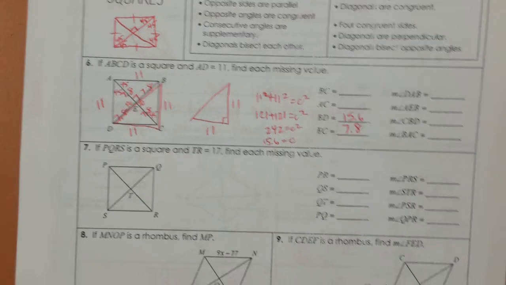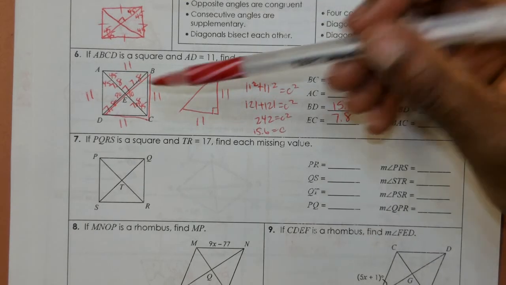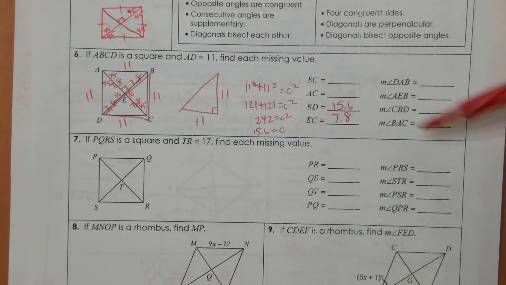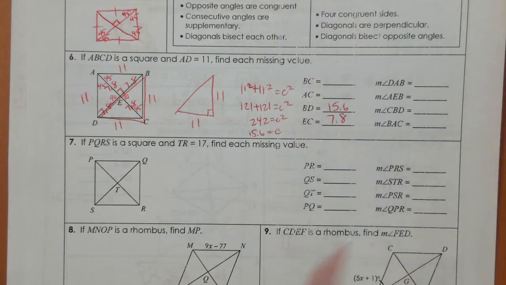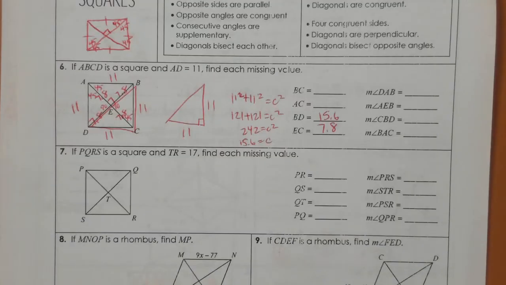Okay, and that's the gist for the square. You have all 45-degree and 90-degree angles, but then to find the segment in the middle, you just do the Pythagorean theorem and cut it in half. Okay, so that's it. Hopefully the rest you'll be able to figure out using those properties.